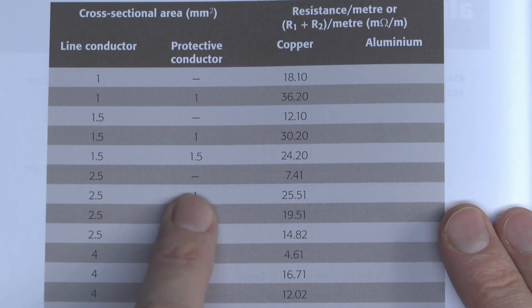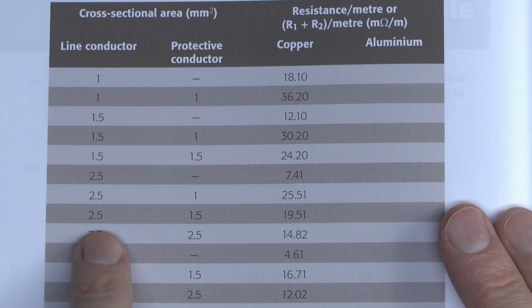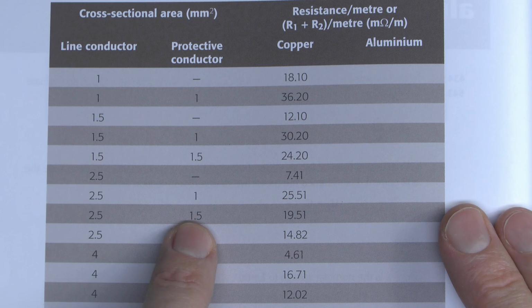2.5 and 1 is those two of the same length combined in series, so that would be like your old twin and earth where it had the 1mm squared protective conductor. 2.5 and 1.5 is sort of modern twin and earth with the 1.5mm square conductor, and then where both values are the same, that's the sort of thing you'd use where you had say conduit wiring, so you obviously pulled in both those conductors and they were of the same size.